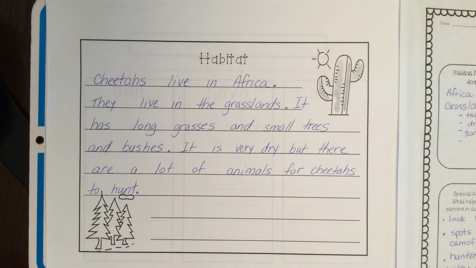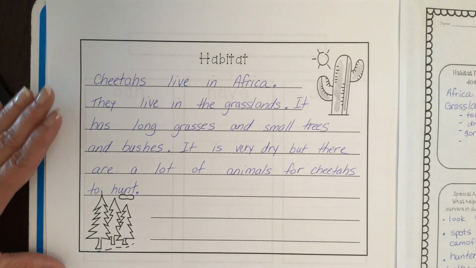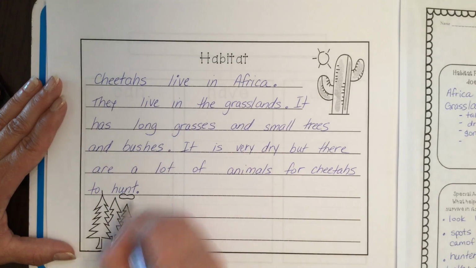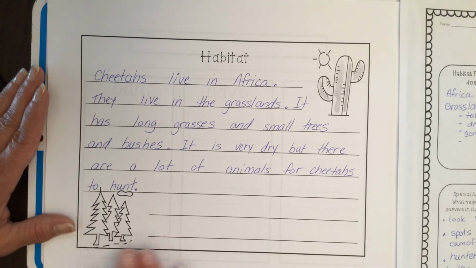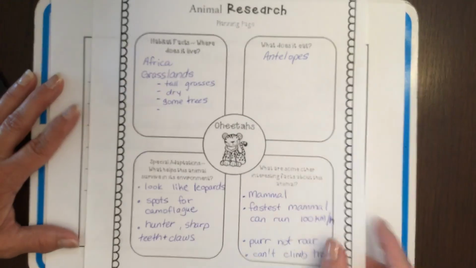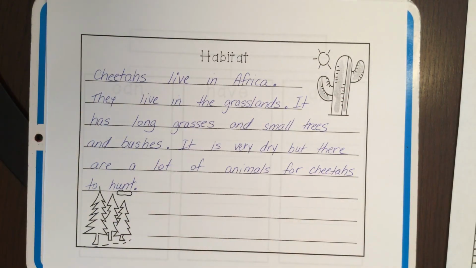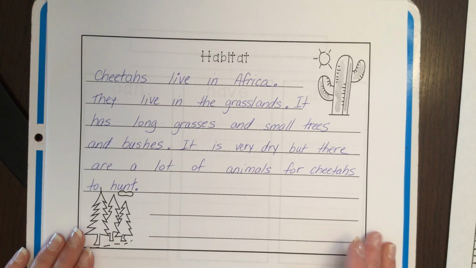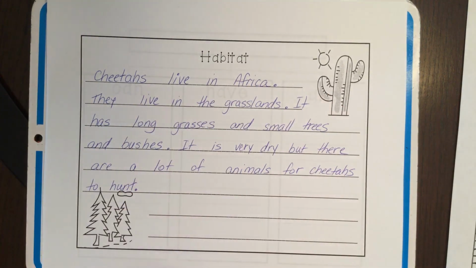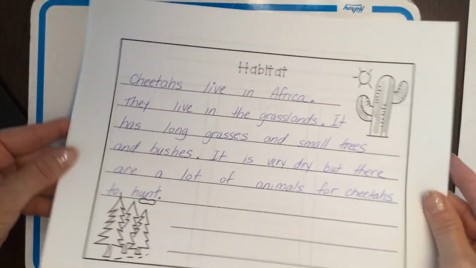There's probably some ponds and little lakes that they can go drink water from, and I would want to research that before I was done. So for today, if that's all the information I found today, that's all that I would write today for habitat. When we look at our booklet on Friday, we're going to make sure that we have all the facts we learned throughout the week. Now, I'm not going to talk about cheetahs tomorrow. I'm going to talk about a different animal tomorrow.